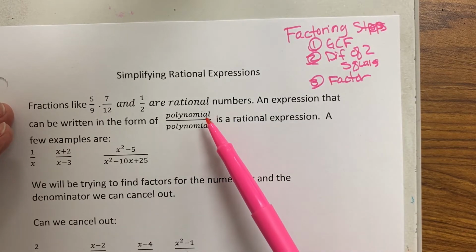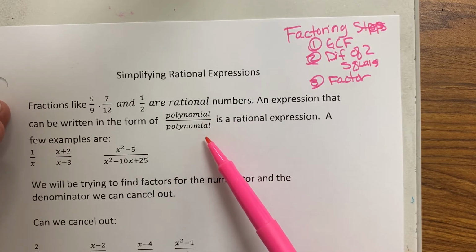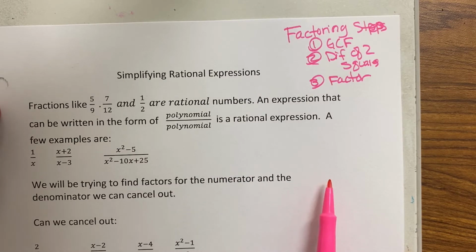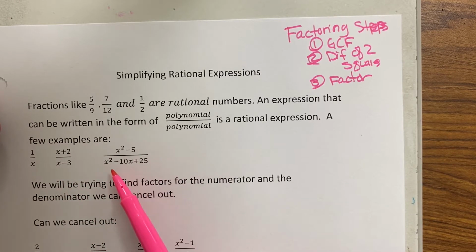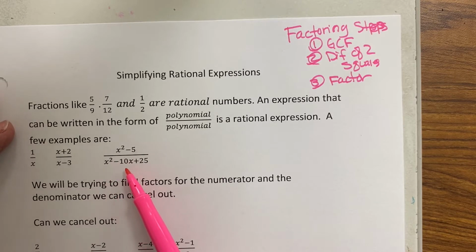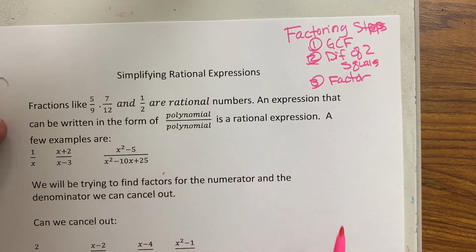So we'll have an expression on the top and an expression on the bottom. A few examples are 1 over x, x plus 2 divided by x minus 3, and x squared minus 5 divided by x squared minus 10x plus 25. These are all examples of rational expressions.